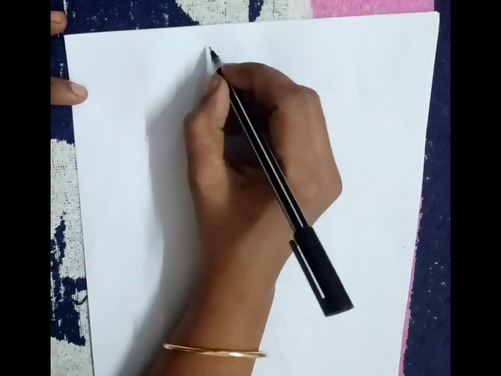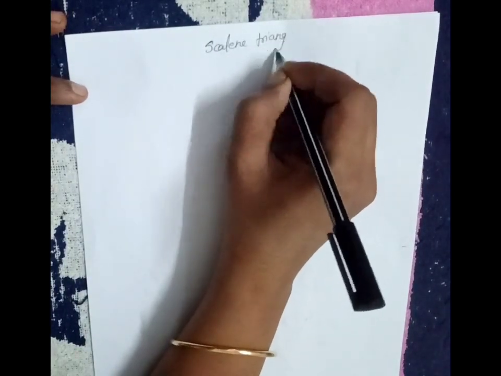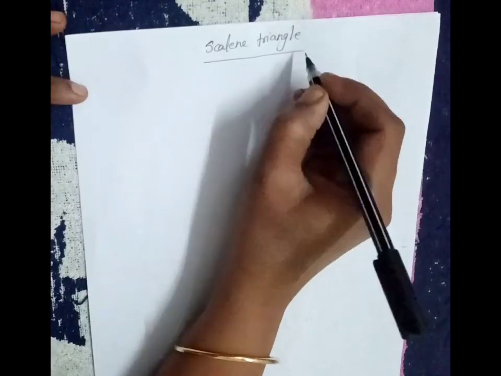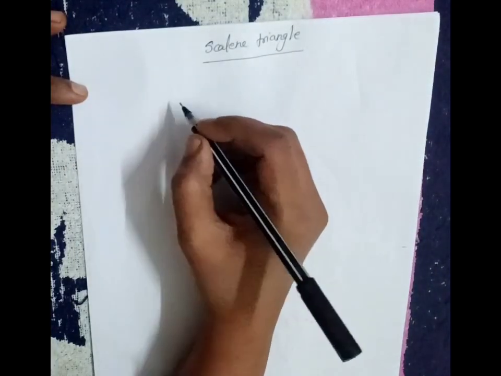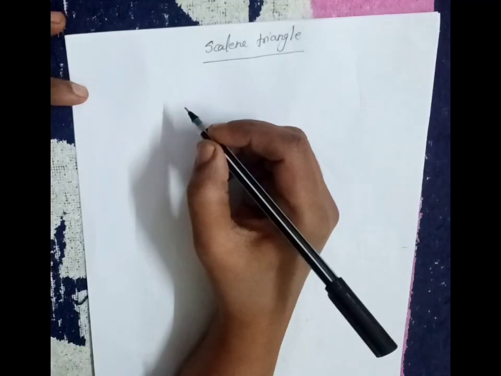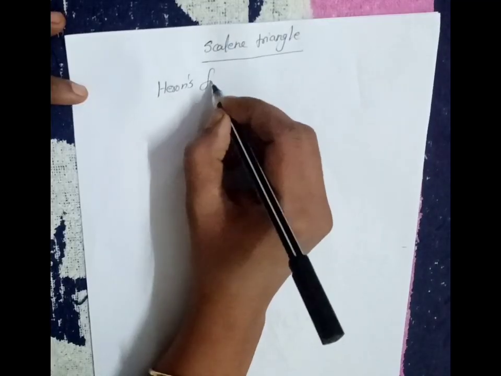Next, we can consider the scalene triangle. In this case, we consider a triangle with three different sides, that is, the sides are of different lengths. We can find out the area by using Heron's formula.